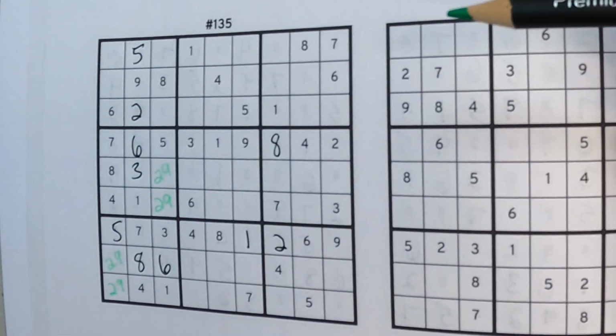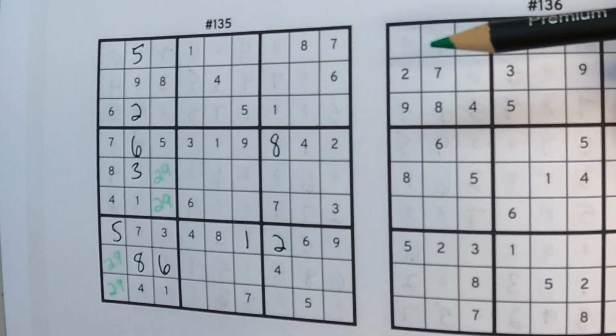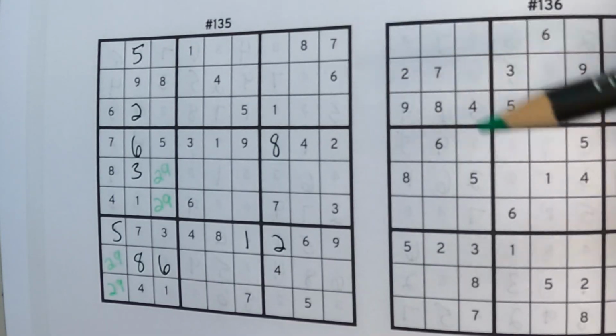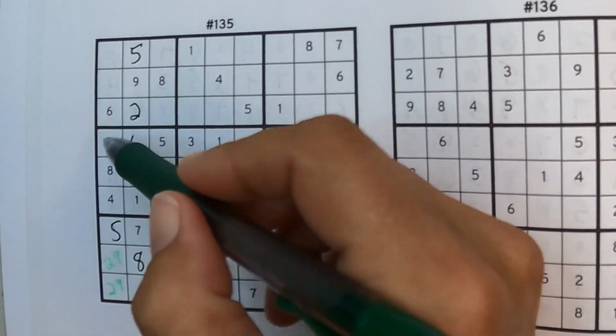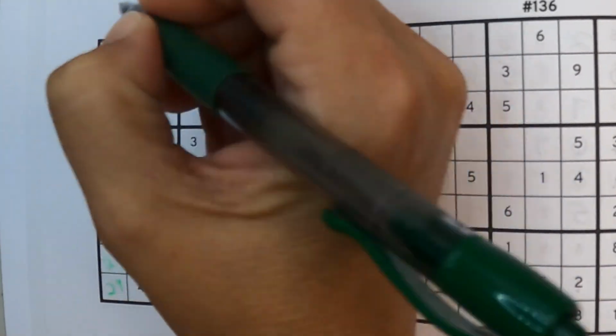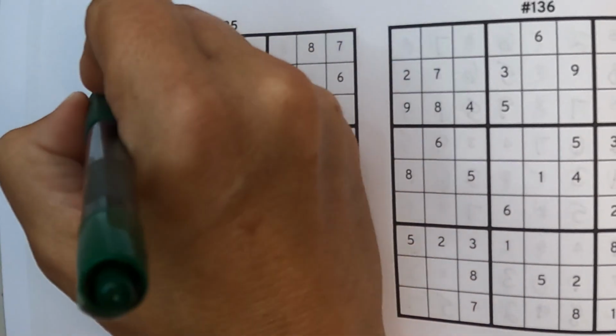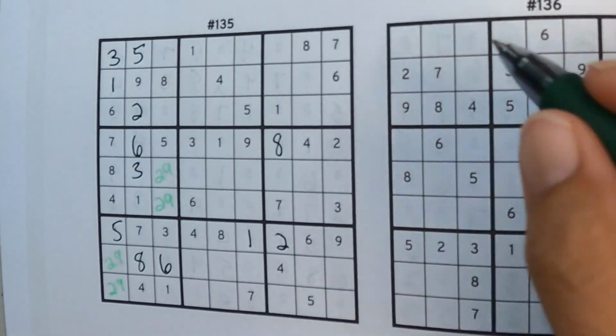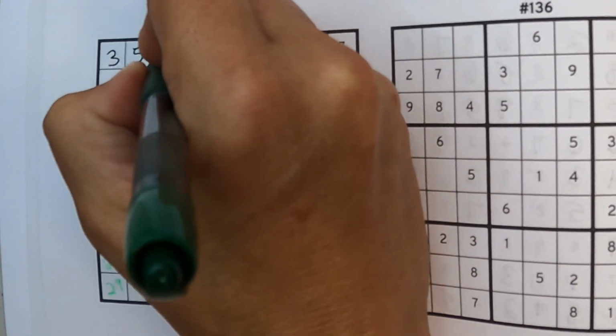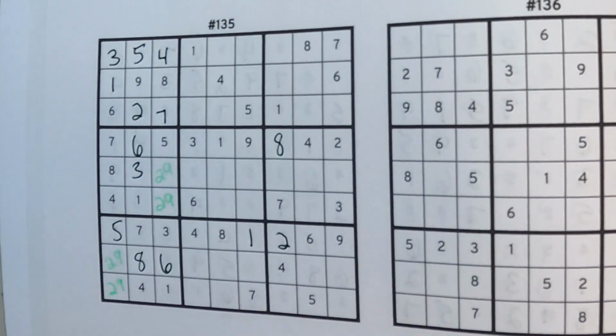For this box now, we're missing 1, 3, 4, and 7. We've got a 1 here, 4 and 7 here, so this is our 3. That 4 and 7 means this is our 1. 7 here, so 4, 7.